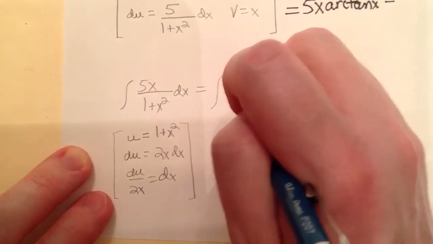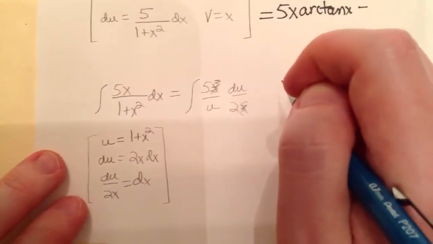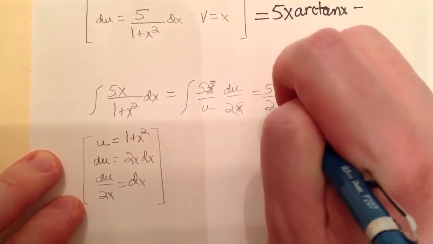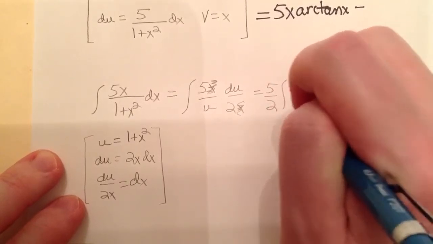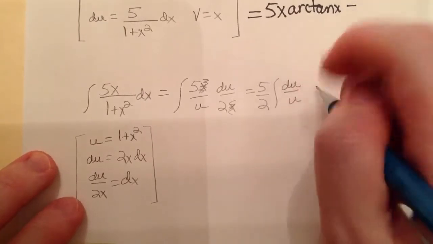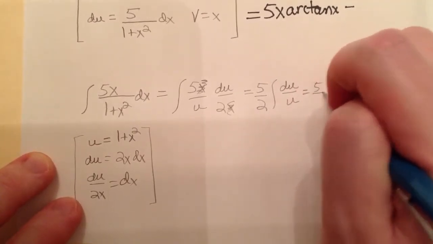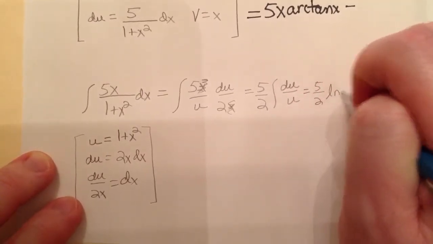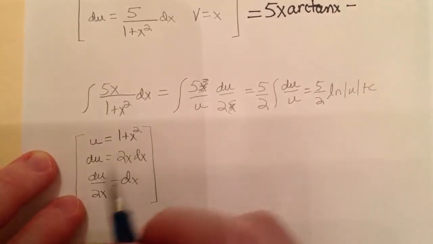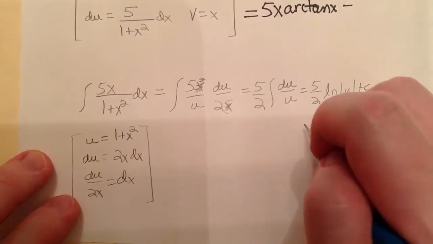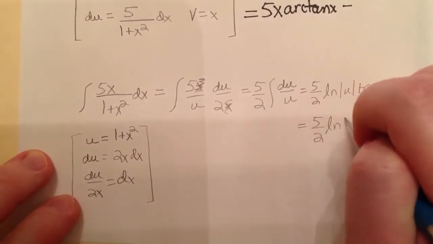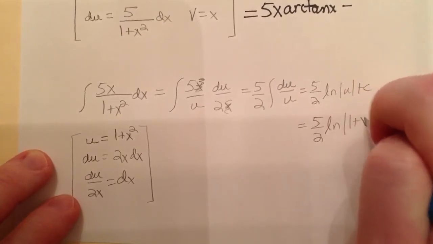Guess what? The factors of x will cancel out, and we will have 5 halves of the integral of the reciprocal of u du, and then we have 5 halves of the natural logarithm of u plus c, and with the back substitution, our antiderivative is 5 halves times the natural logarithm of 1 plus x squared.